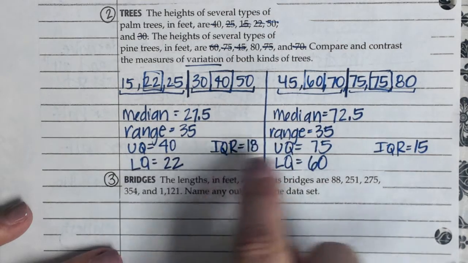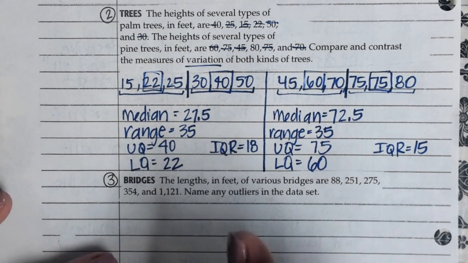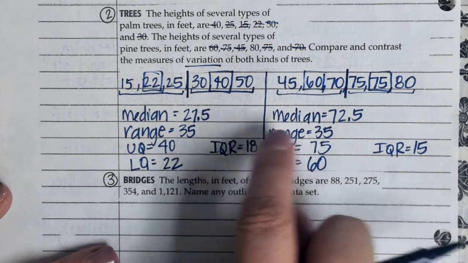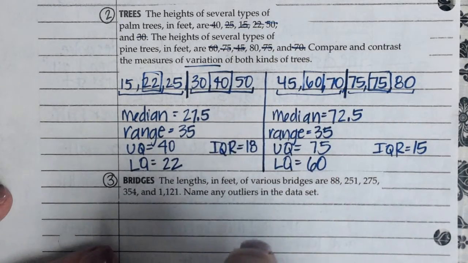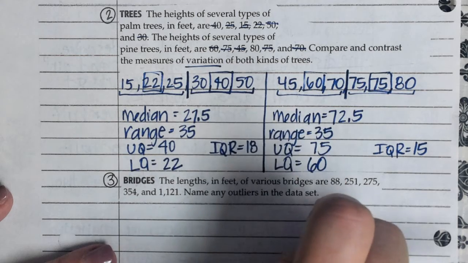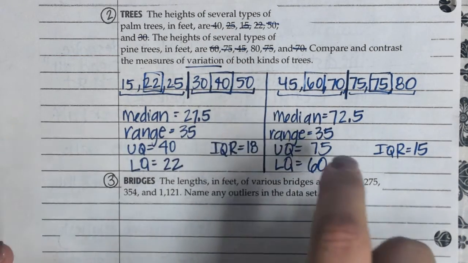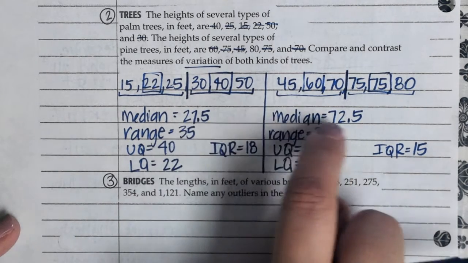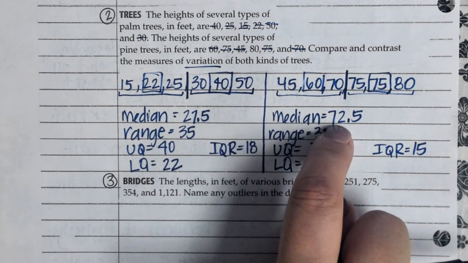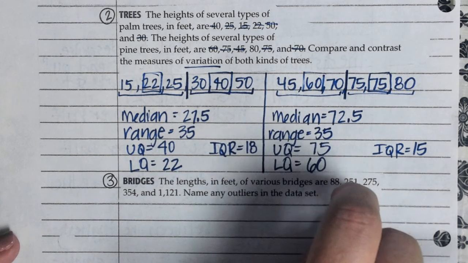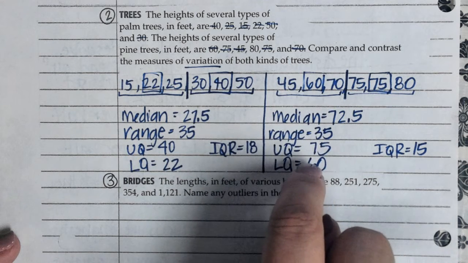Now, looking at this data, what could you say about pine trees compared to palm trees? There's way more pine trees. No, they have the same number that we surveyed. Look at your median height. Oh. You could generally say pine trees are what? Much taller. Okay?